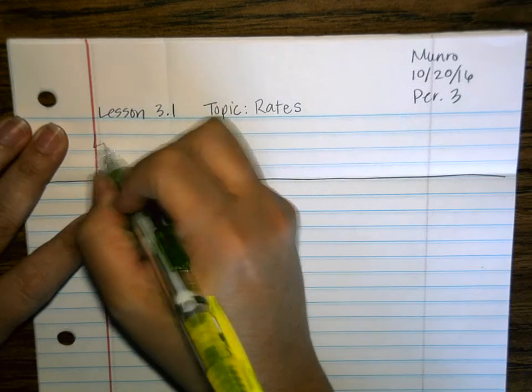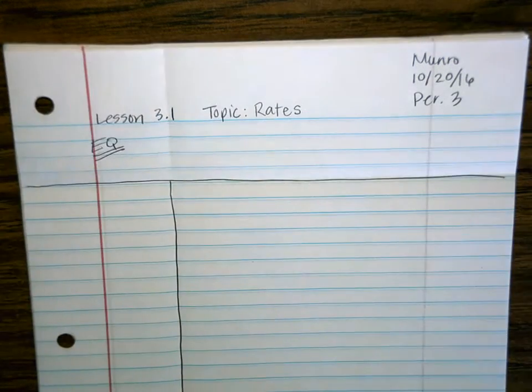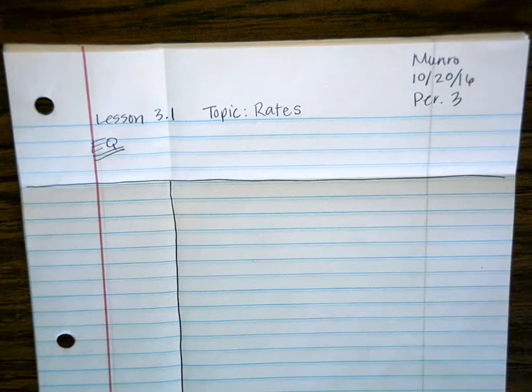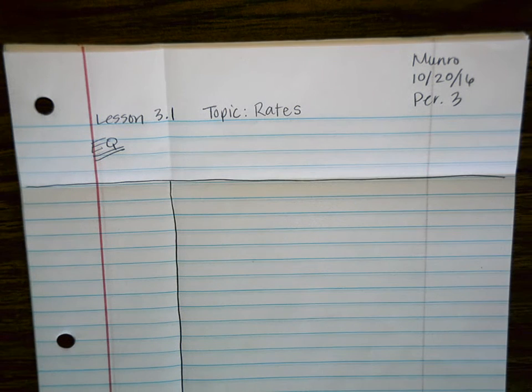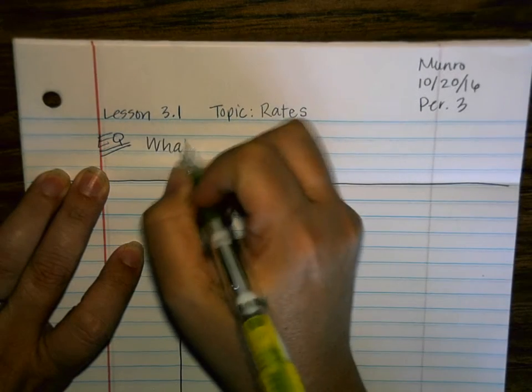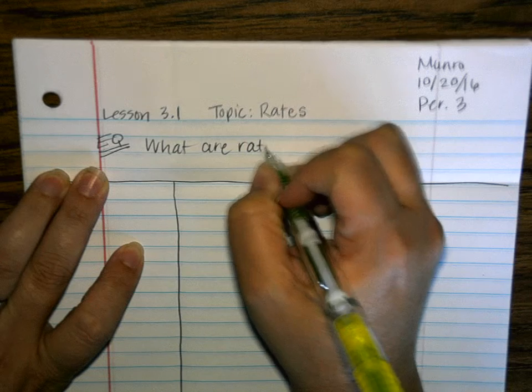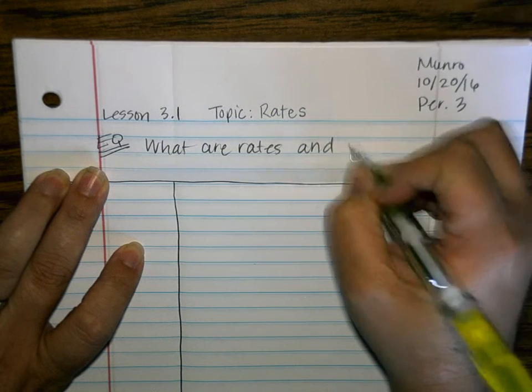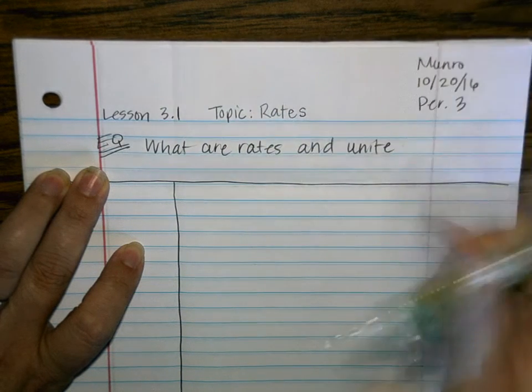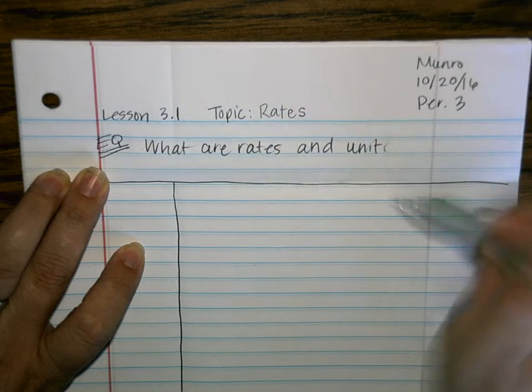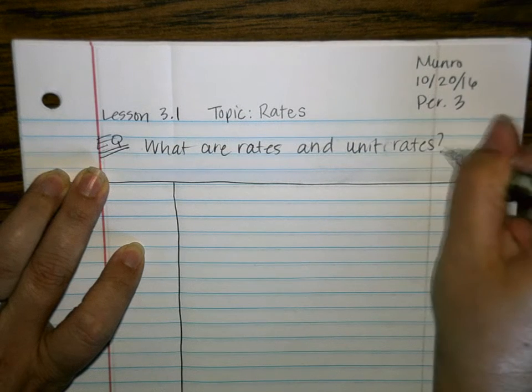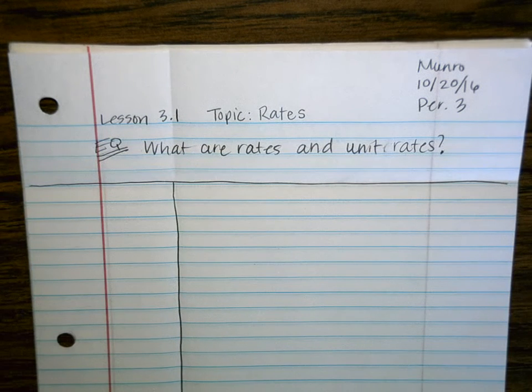Okay. The EQ is up on the board, and it says, what are rates and unit rates? Pretty simple. So what are rates and unit rates? Okay. And you guys saw there was a couple definition words when you were previewing the chapter, right? The first one you said was rate, and the second one was unit rate, and that's our essential question. So we're going to answer this pretty quickly.